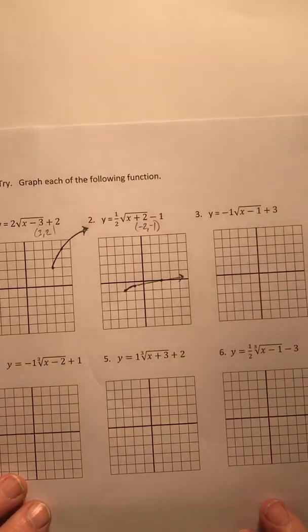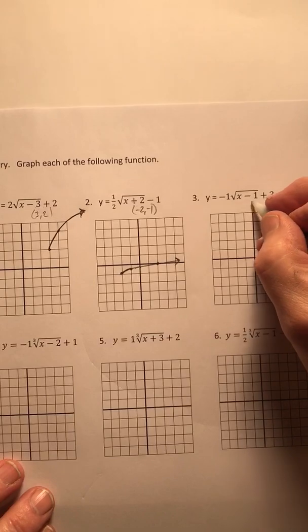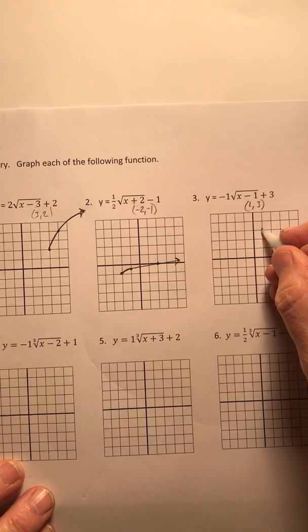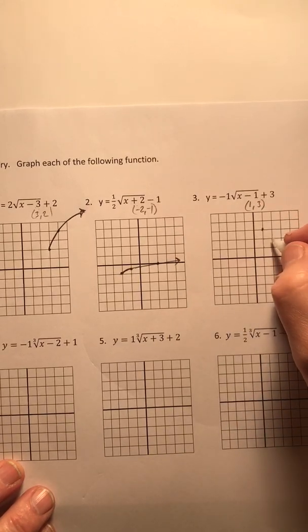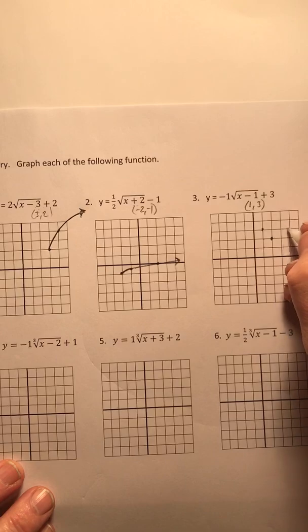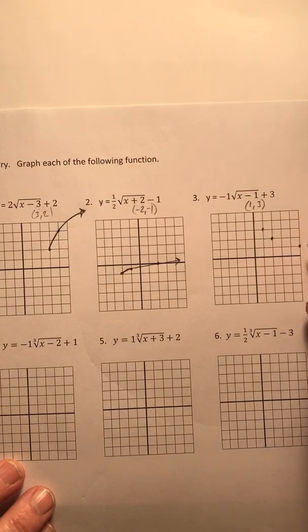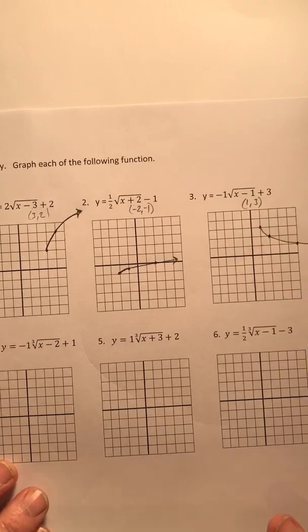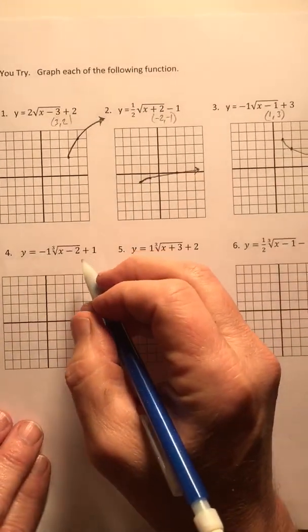And there we go. All right, and the next one is going to be at 1, 3. So 1, 3. And it's a -1, so it's going to flip it. So here, and then 4, and here. And there you go. And again, those were your square root ones.